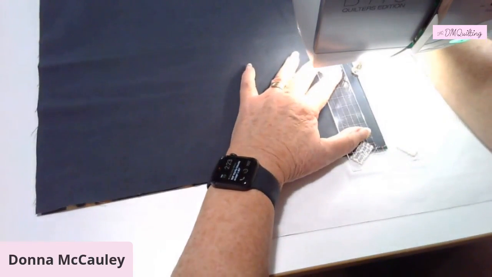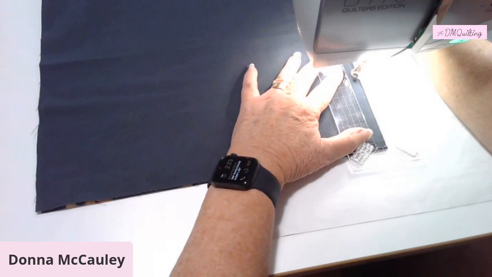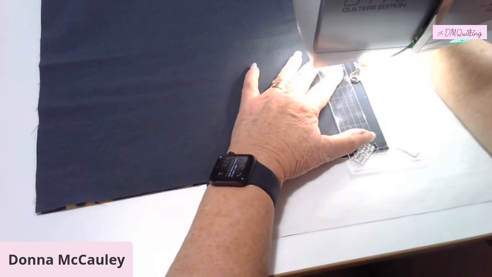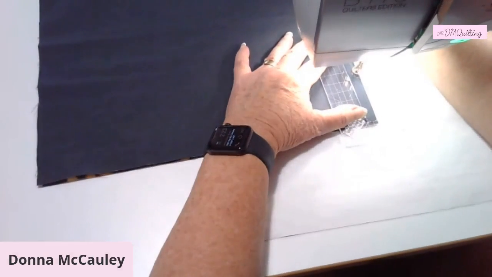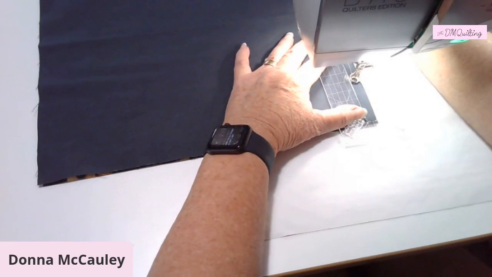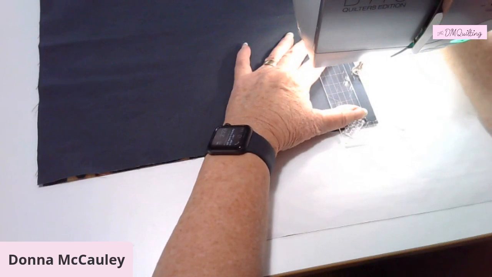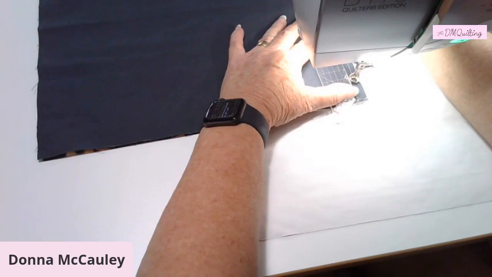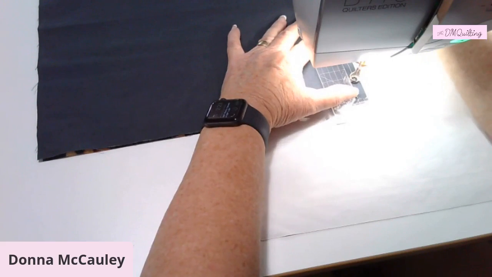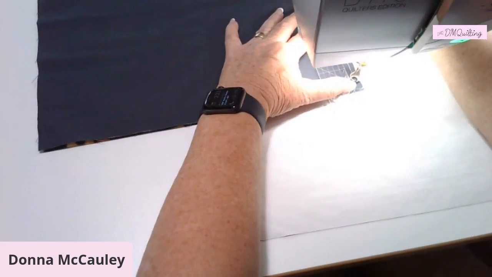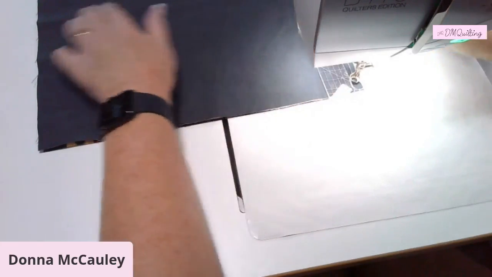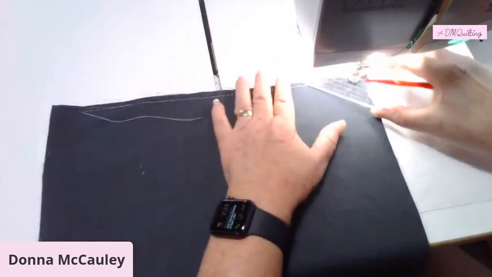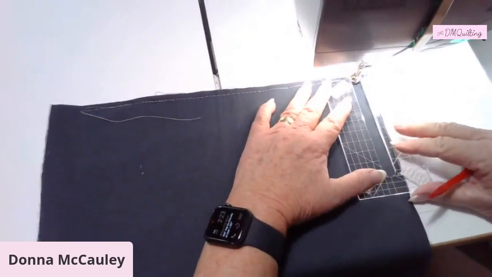I can now move my fabric however far I want and take one stitch and up, lift, move, one stitch and up. As long as you lift that presser foot, you can move a longer length without breaking your thread. So when we get down to the corner, I'll show you here in just a second how that is useful.